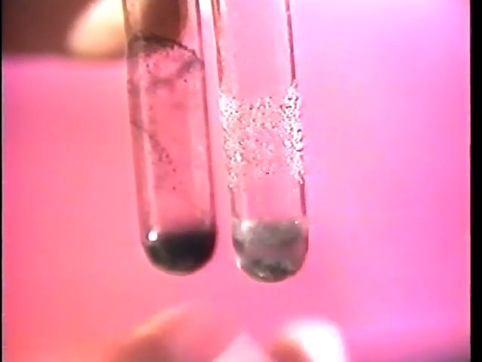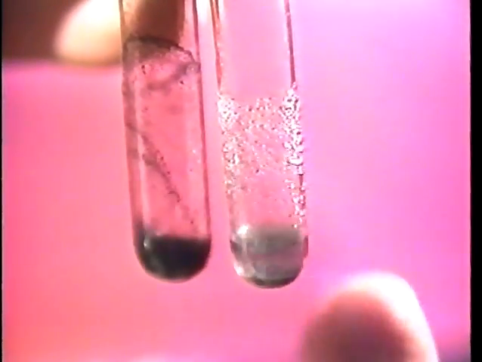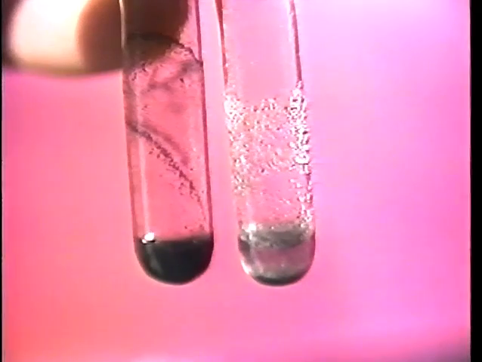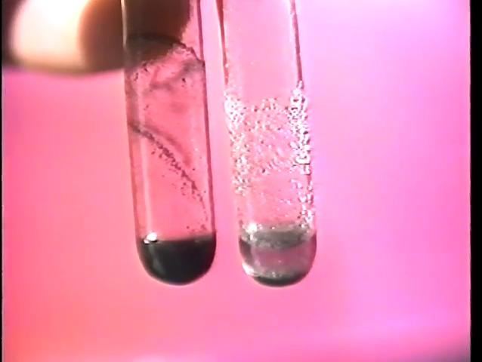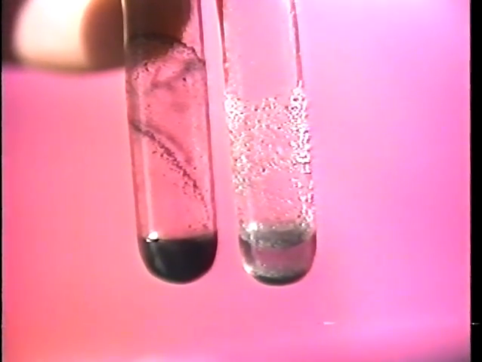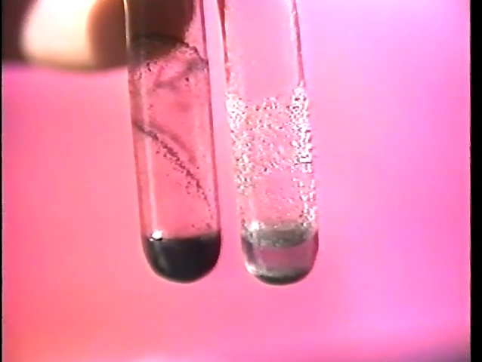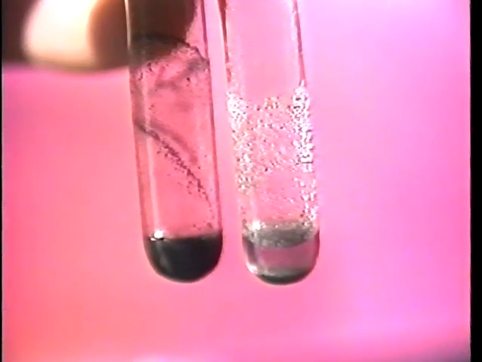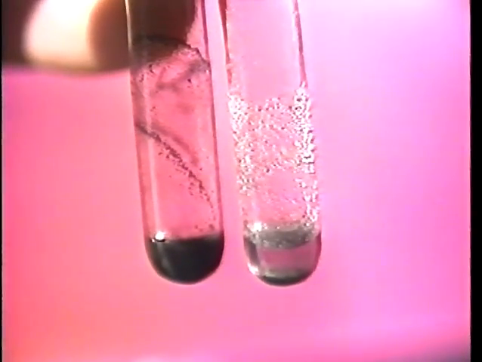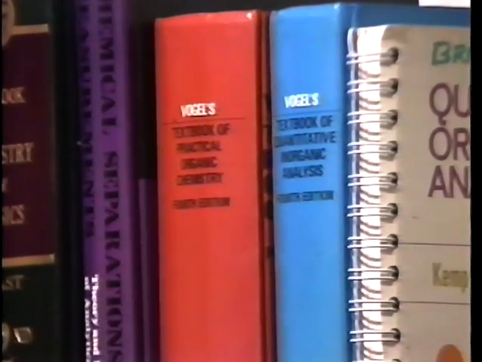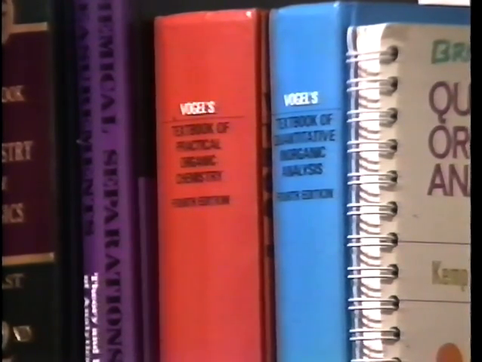In our final sample, there is an insoluble black impurity. In your preliminary test to find a suitable solvent, you will have to judge whether the soluble material has gone completely into solution. On the right is the mixture before heating, on the left after heating. Before recrystallizing the bulk of your sample, prepare a fluted filter paper as given in Vogel's textbook of practical organic chemistry.